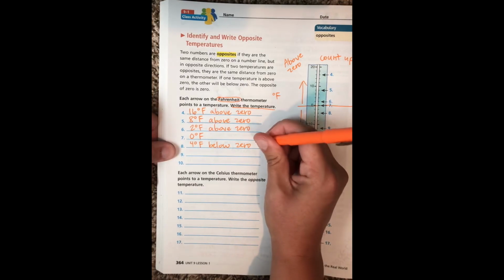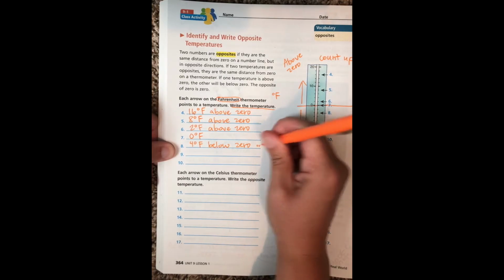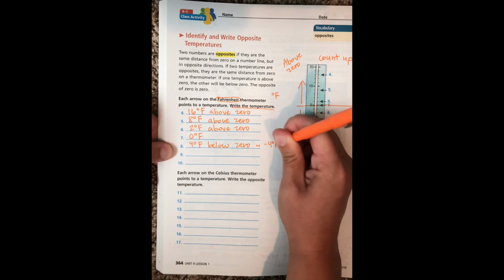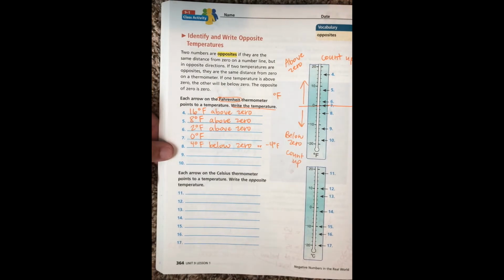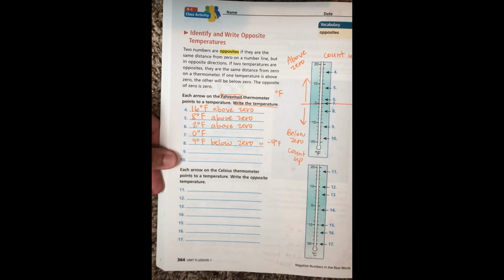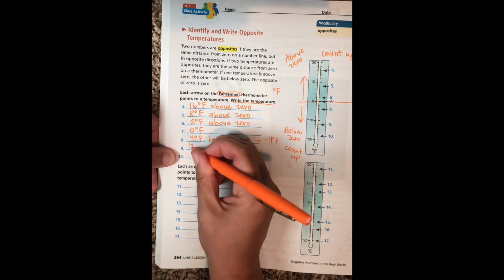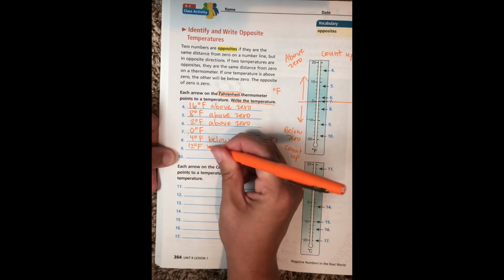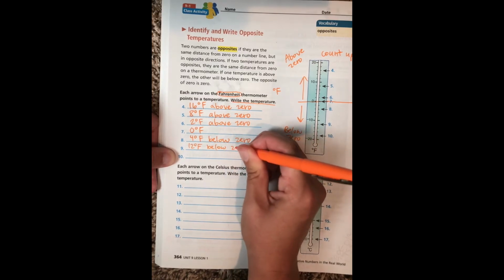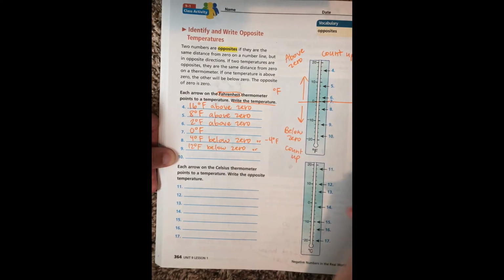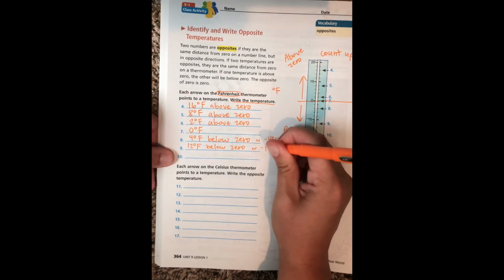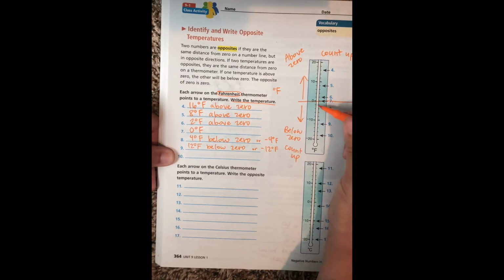And you might also know this as negative 4 degrees Fahrenheit. If it's below 0, it's negative, okay? Then number 9 is right here. So we have 2, 4, 6, 8, 10. Right here is at 12. So this is 12 degrees Fahrenheit below 0, or you could say it is negative 12 degrees, okay?